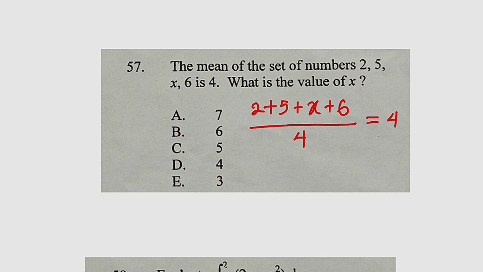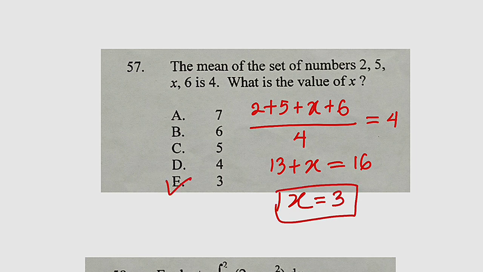4. Let us collect the like terms. 2 plus 5 is 7, 7 plus 6 is 13. So we have 13 plus x. You cross multiply this time. This will give us 16. So we have this to be equal to 16. You need 3 to make this 16, right? Therefore, x equals 3. 13 plus 3 is 16. Therefore, x must be 3, which is option E.